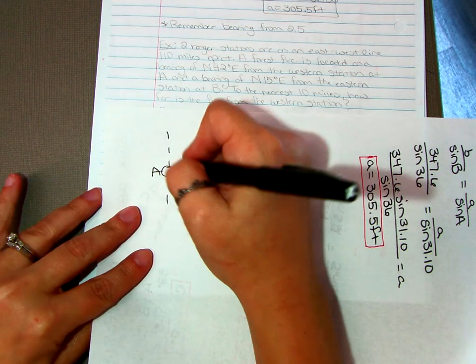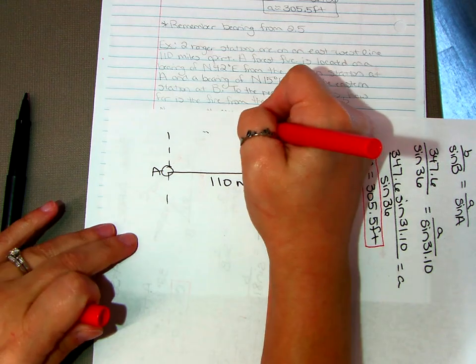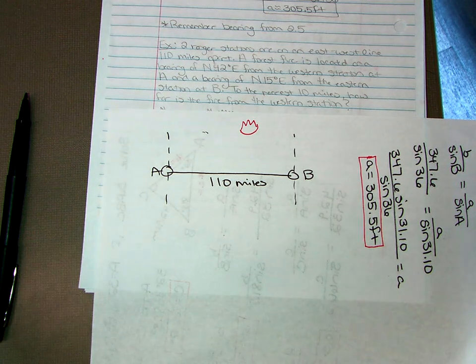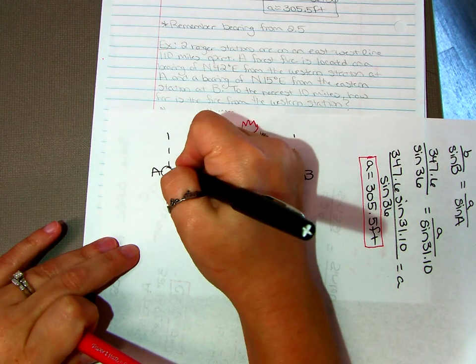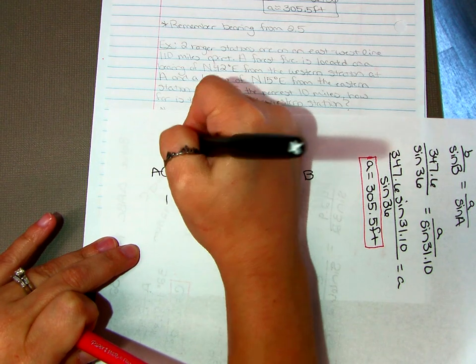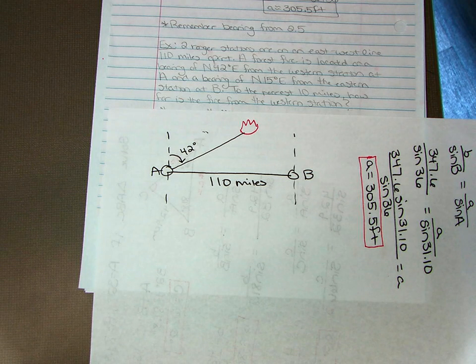So I'm going to put my fire. I have red. I can make an actual fire. Here's my fire. And right here is 42 degrees, because it comes off of your north-south line. Bearings come off of there.